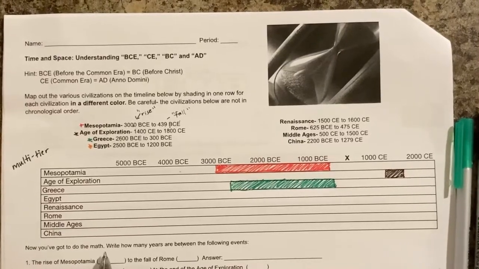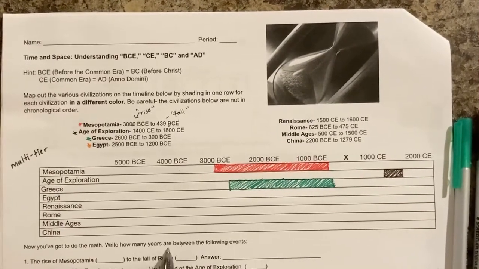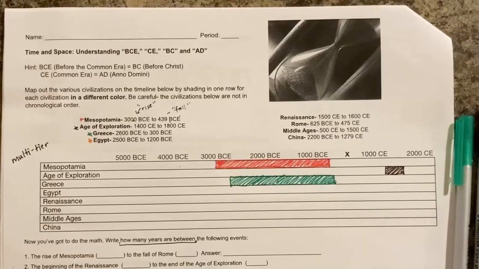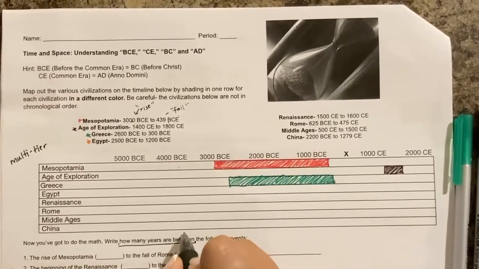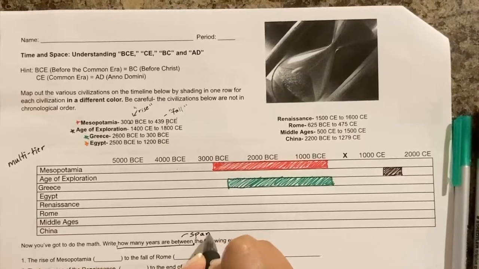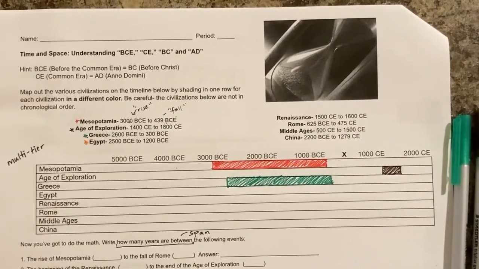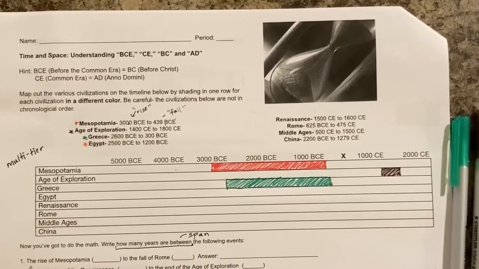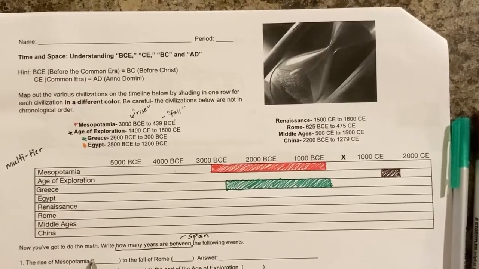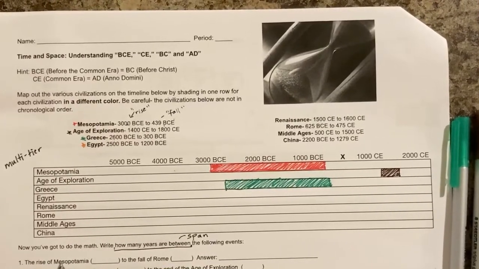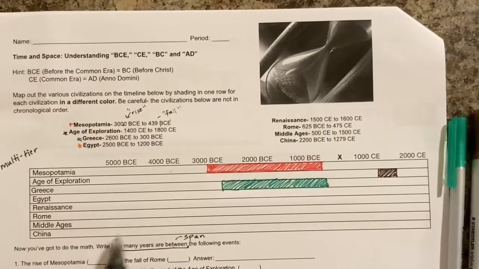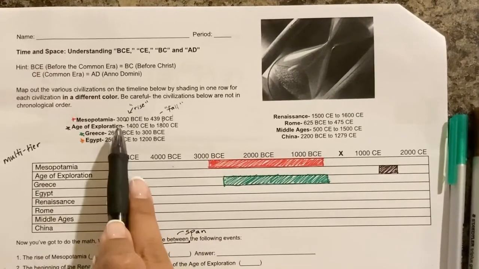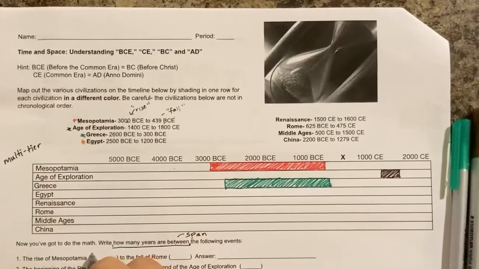Okay, so we're going to find out how many years pass between 2 events. And I want to remind us that the number of years that pass between 2 events, we call that the span. We talked about that yesterday. The span of time that has passed. So for the first one, it says the rise of Mesopotamia. And it has these parentheses, so it's asking me, when was the rise of Mesopotamia? Go back up here. If you did your timeline well, you should be able to see, oh, that was 3000 BCE. You can confirm that there.